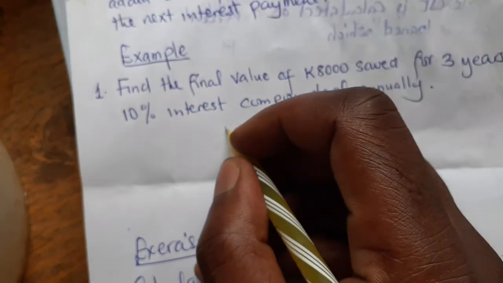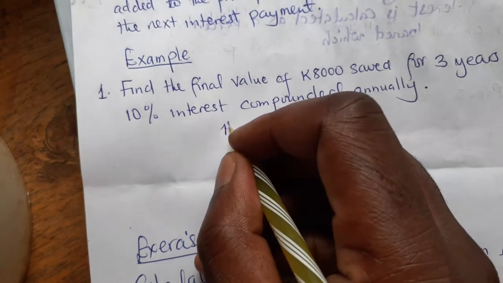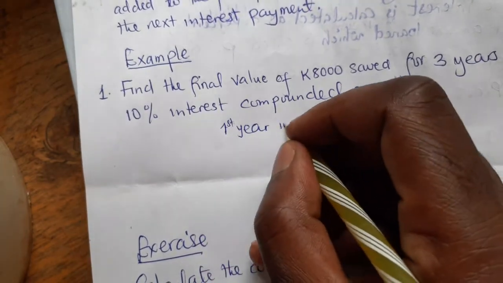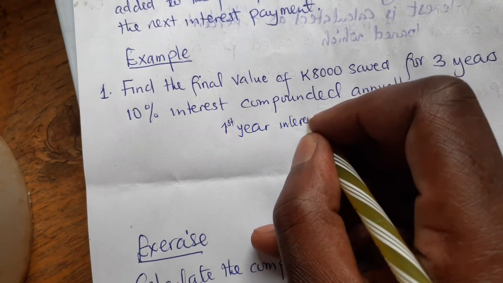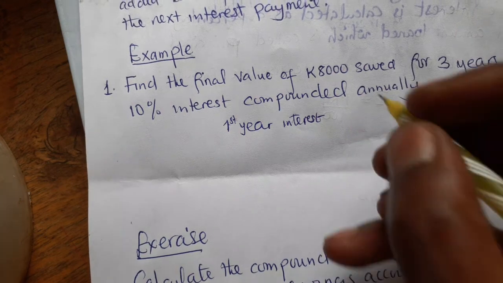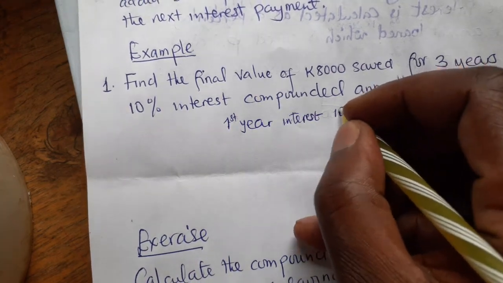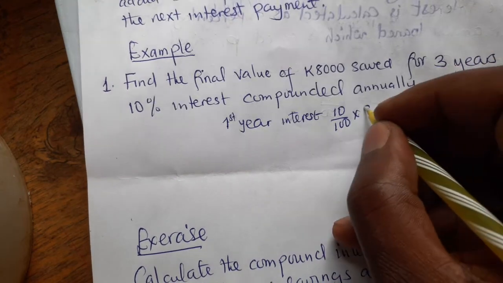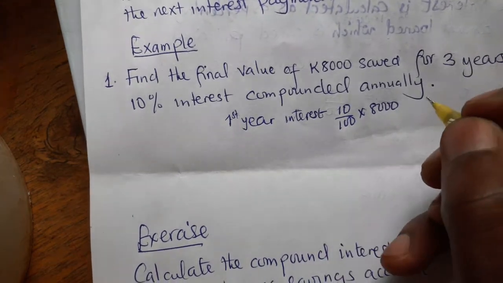So first year interest is going to be 10% of 8,000, which is 10 over 100 times 8,000.